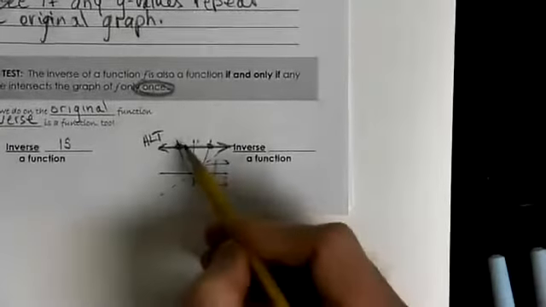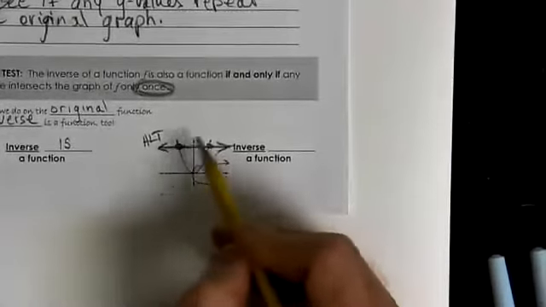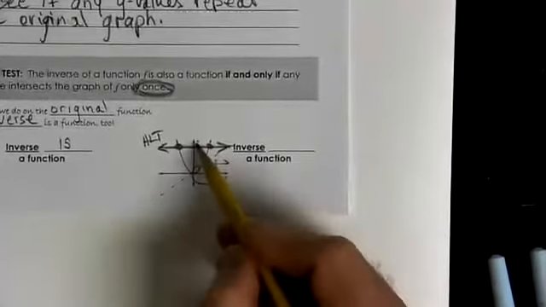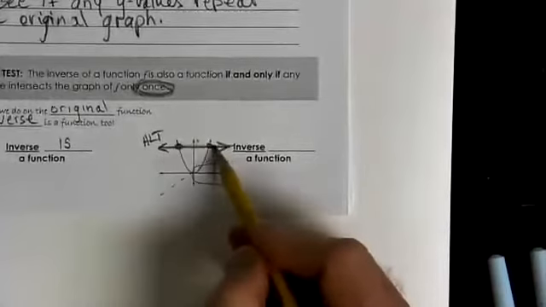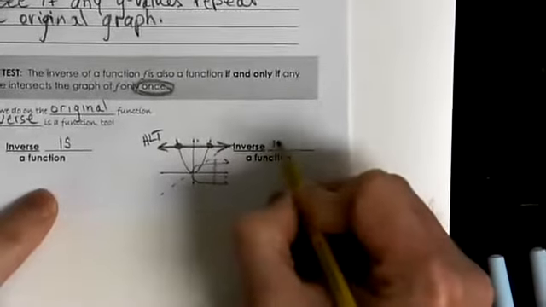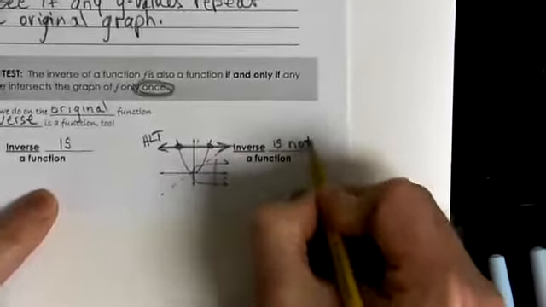A horizontal line looks into the future. It looks at the inverse and determines if it's a function. If it crosses twice, the inverse is not a function.